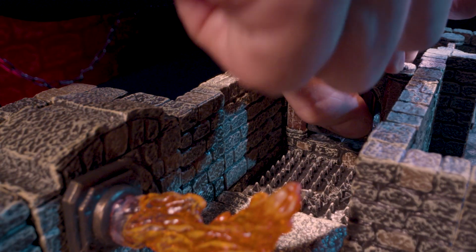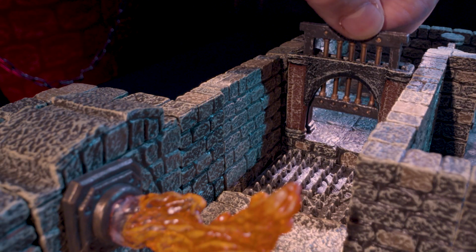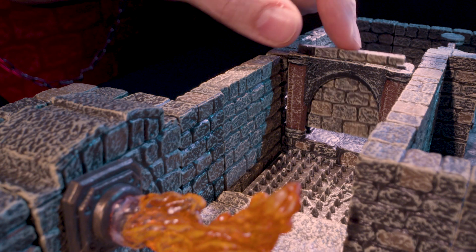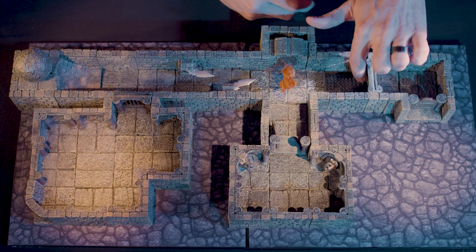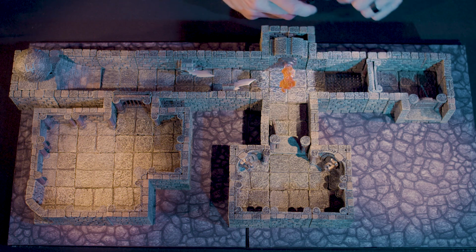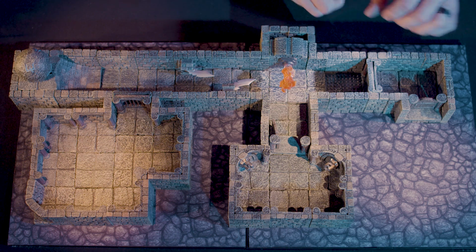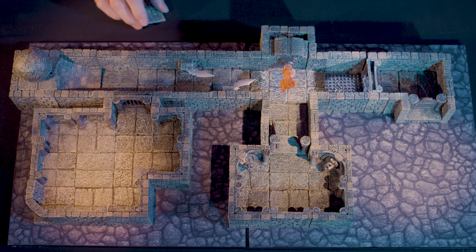You could also use the solid wall insert and put that in there, and then this looks like a dead end, and they have to find the secret door. Maybe it's even harder to figure out how to open this, because it is solid. So it's another way to up the challenge on this. So let's say they bypass it one way or another.